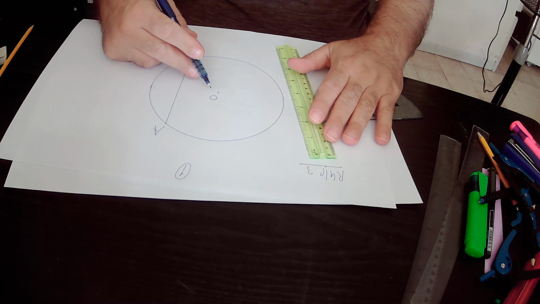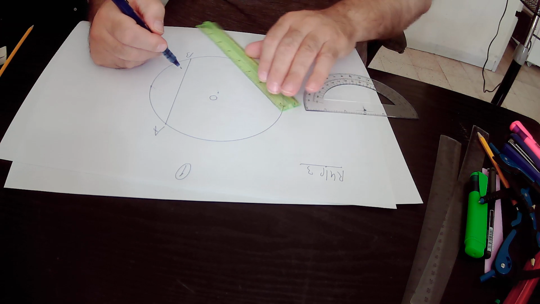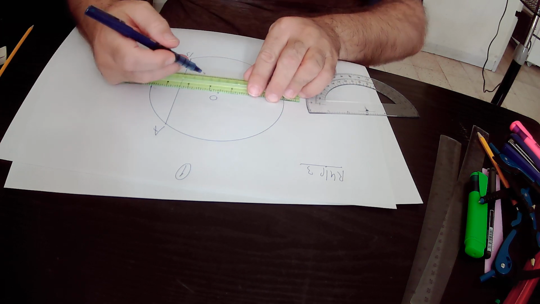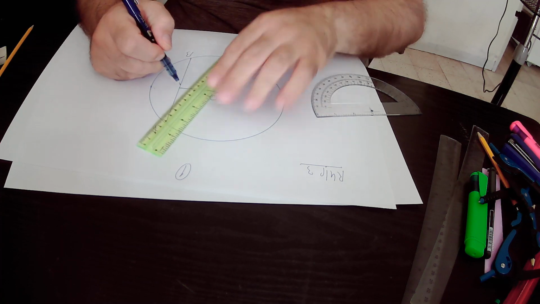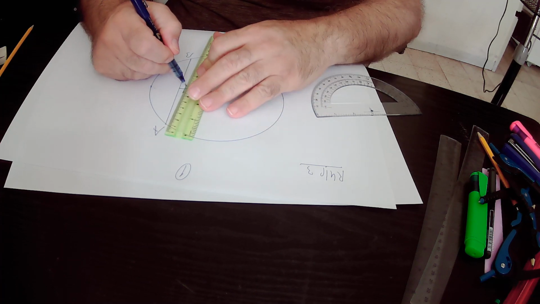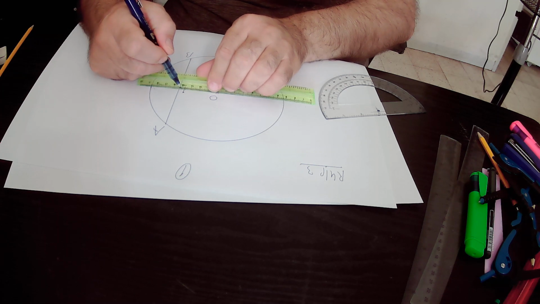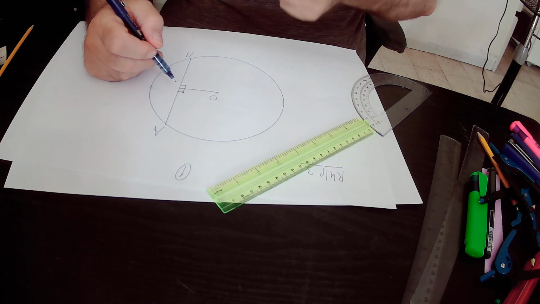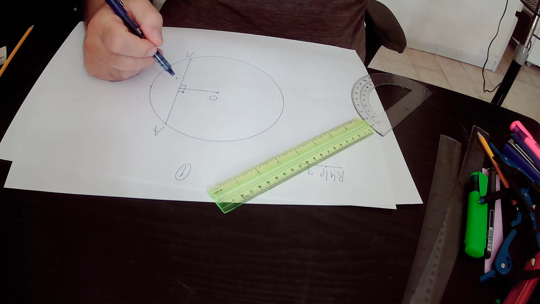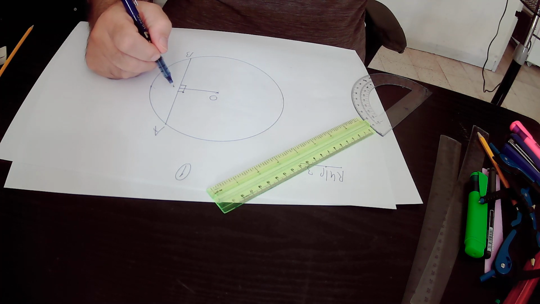And from point O we go perpendicular on AB. That is to say, here this angle equals 90 degrees. And this angle also equals 90 degrees according to our construction. We'll define the touching point of the perpendicular from point O and AB as D.